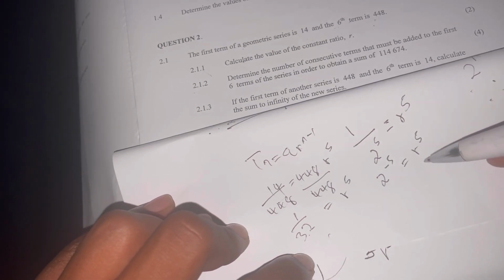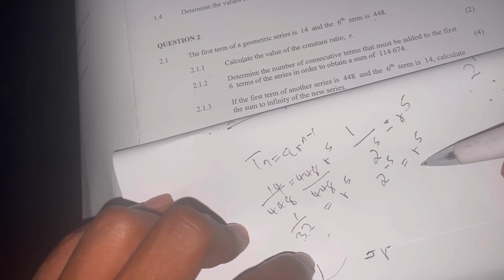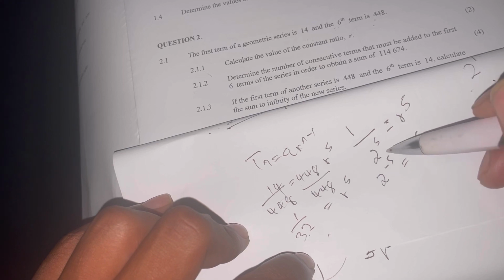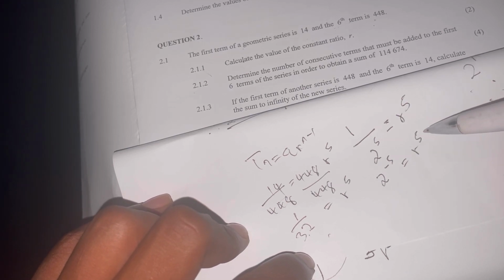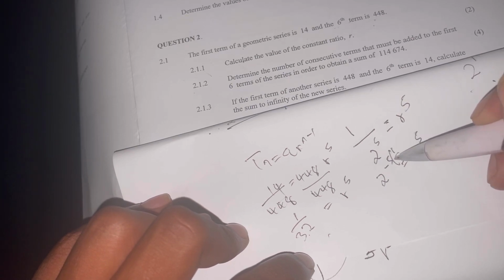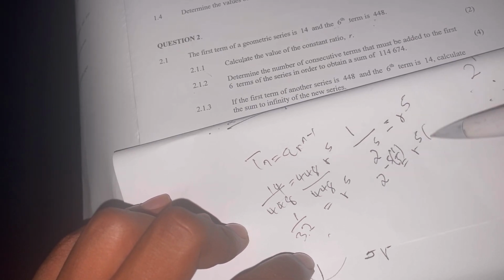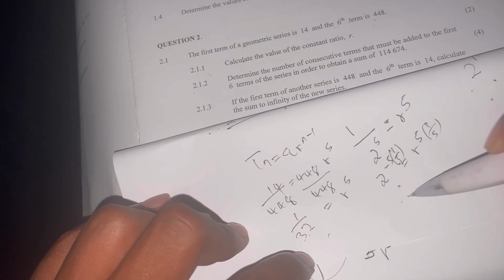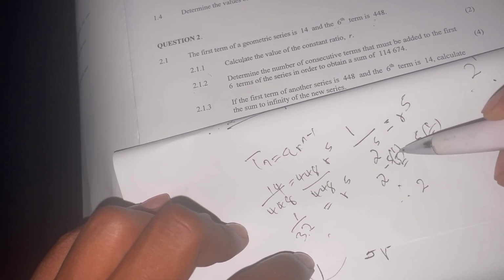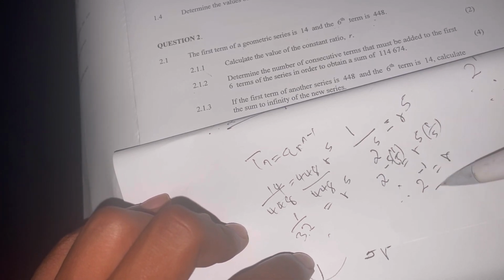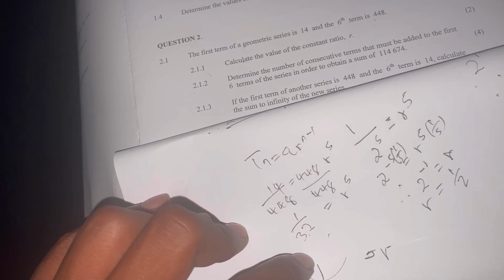Now again, if you have this, you can multiply by the reciprocal of 5, which will be 1 over 5. Therefore, 2^(-5) times 1 over 5 will give you negative 1. 2^(-1) equals R. So this can be written as 1 over 2. So R equals 1 over 2.